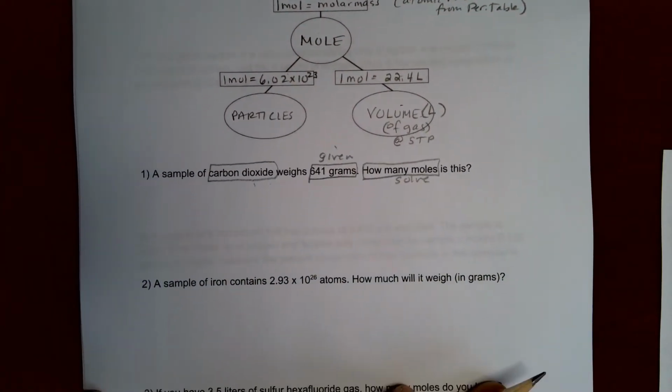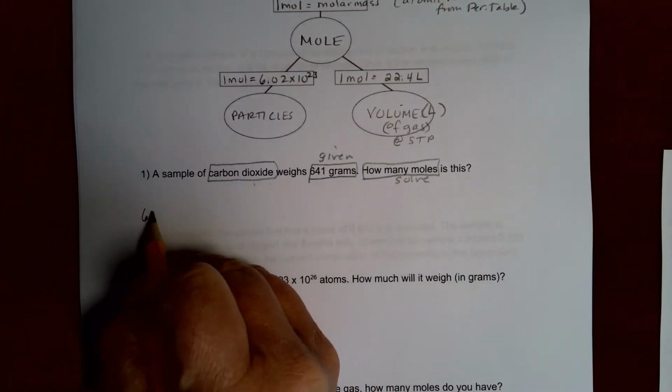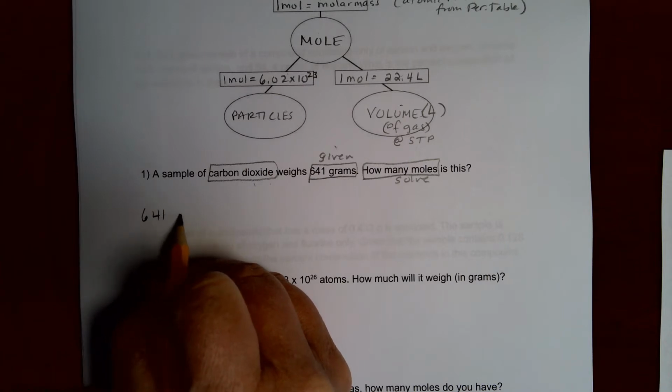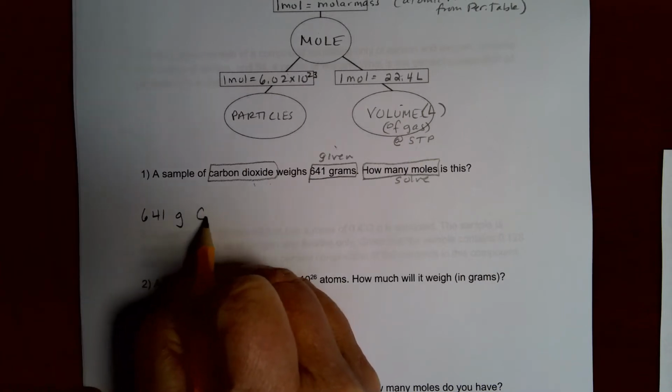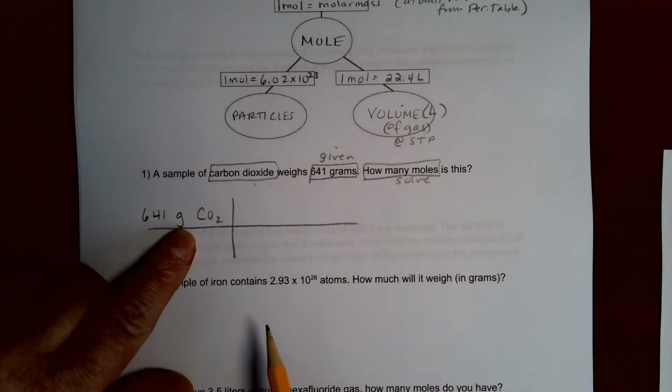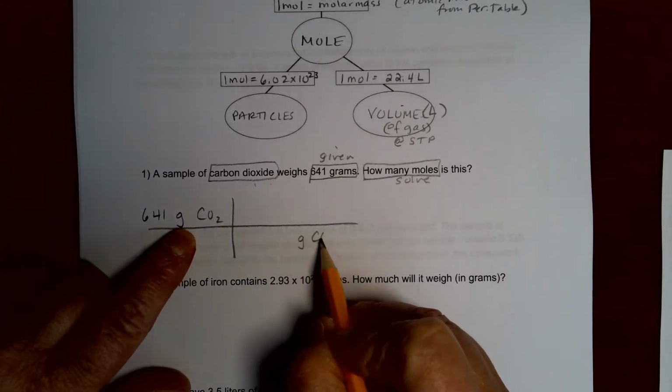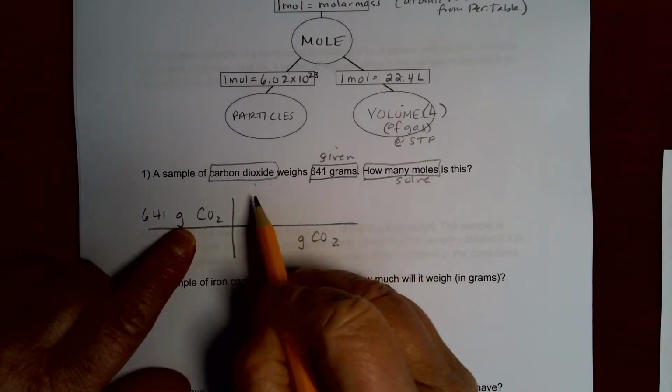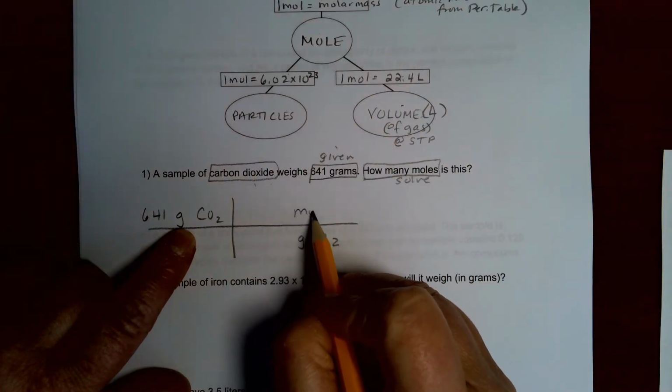So remember how we set these problems up. You start with the given quantity. In this case, it's 641 grams of CO2. We want grams of CO2 to cancel, and we want to convert to moles of CO2.